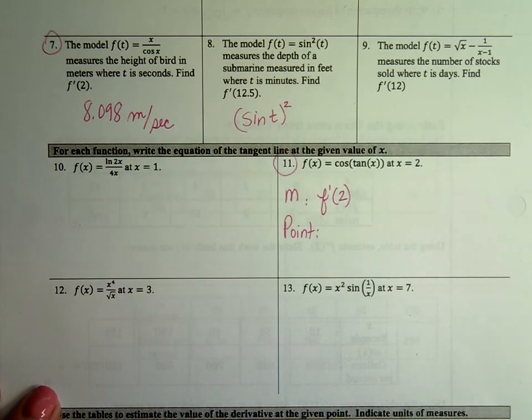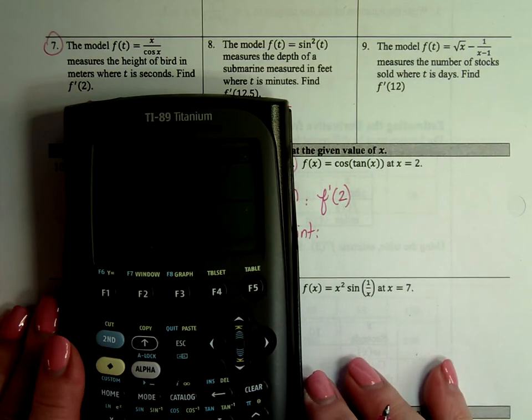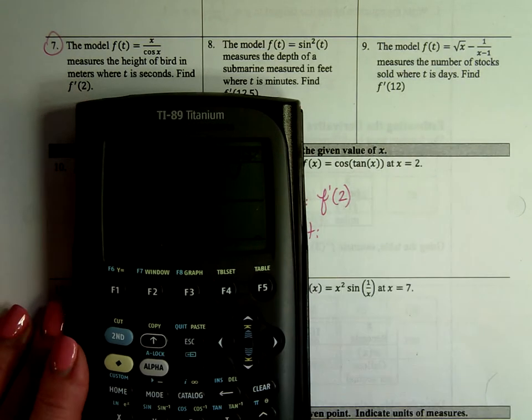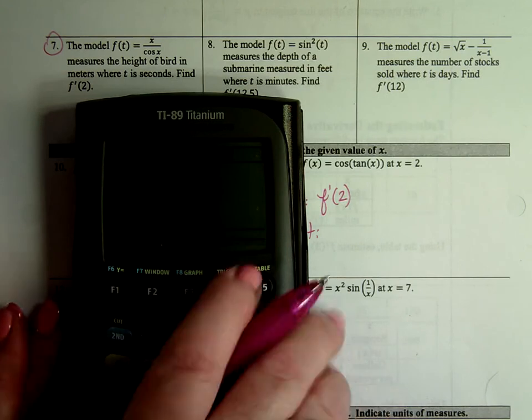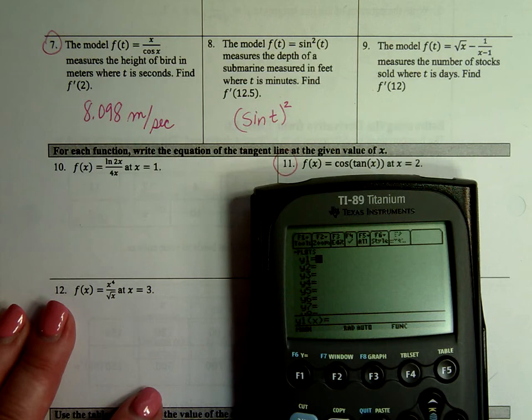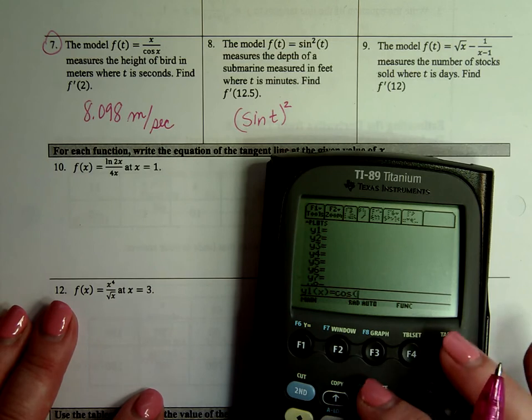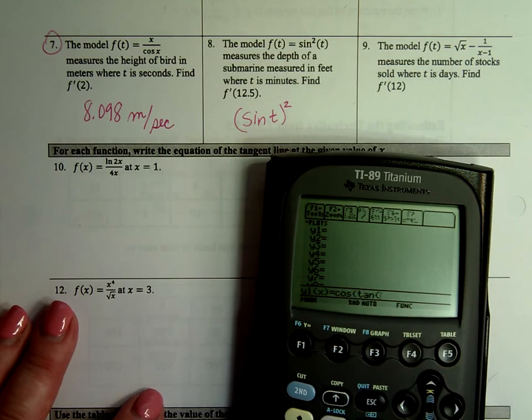So I'm going to come over here to my calculator and I'm going to put in my y1 of cosine of the tangent of x. So go into your y1, put it back over here so you can see it. If I go into my y1, what did I say? Cosine of the tangent of x. Cosine, and then it opens up parentheses and I'm putting in tangent, and then I'm putting in an x, and I've got a double parenthesis, close that. And there it is, cosine of the tangent of x.